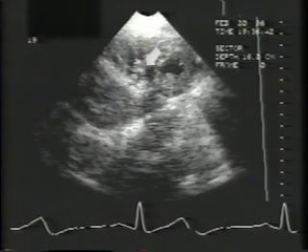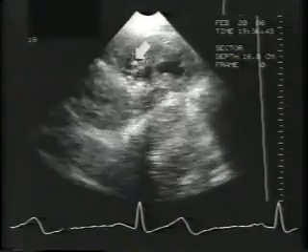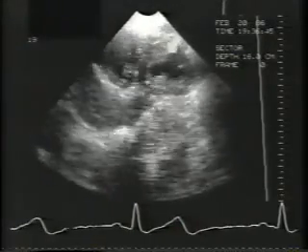The right ventricular apex is heavily trabeculated. Note the uniform contractility of the apical segments.